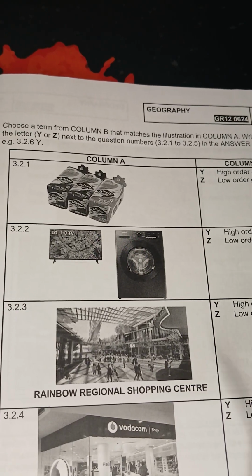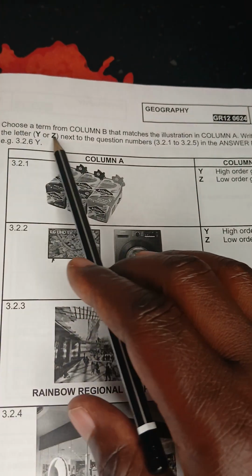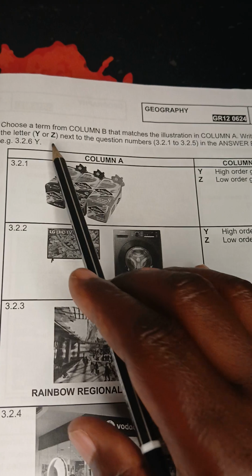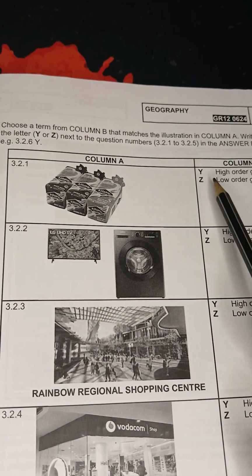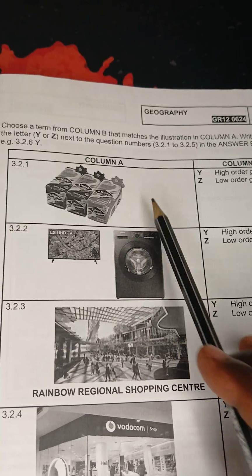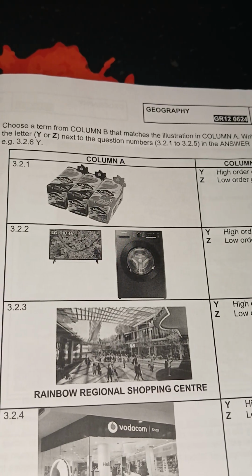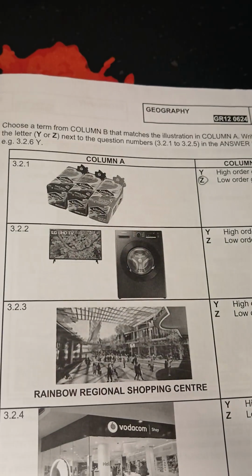Okay, let's go through the questions now. Choose the term from column B that matches the illustration in column A, write only the letter Y to Z next to the question numbers in the answer book. Okay, so what do we have here? Obviously, we have bread. Bread is something that we buy on a daily basis. It's something that is basic. That's a low order good. Obviously, what is the answer there? The answer there is low order goods, because this is something that is affordable, that we buy on a regular basis. It's a daily necessity.